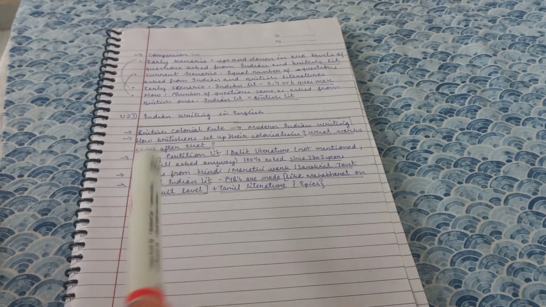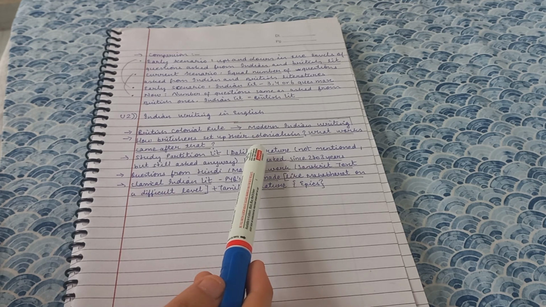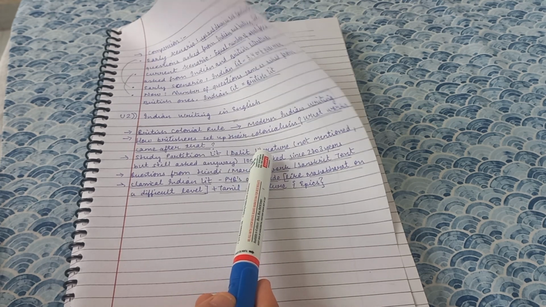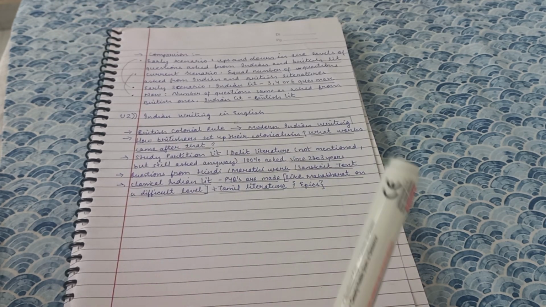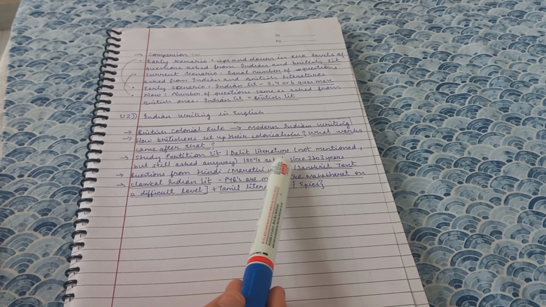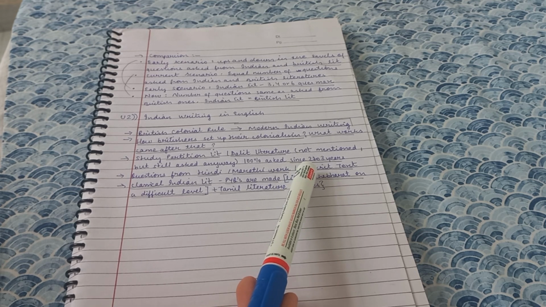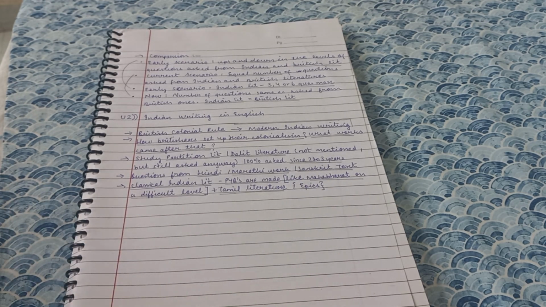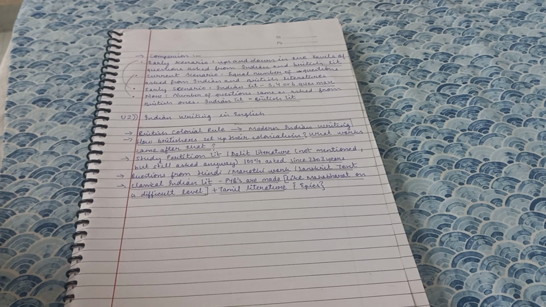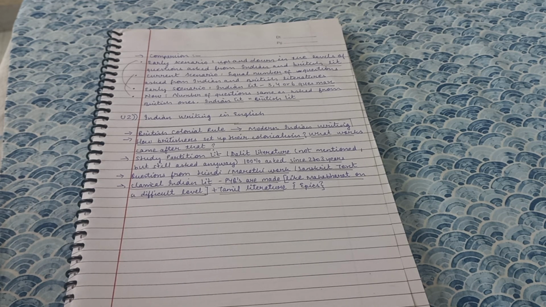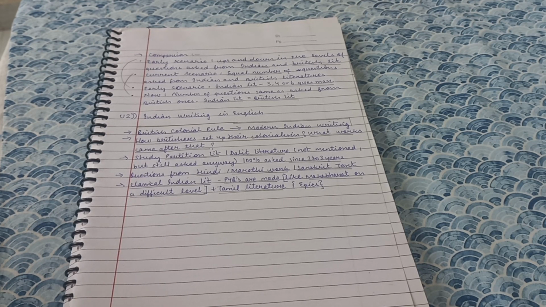Even though it's not mentioned, you have to study everything about Dalit literature and partition literature. This is the trend: CUET NTA have been asking it for 2 to 3 years, since like 2023 or 24. It has been 100% asking about these two topics very, very frequently.